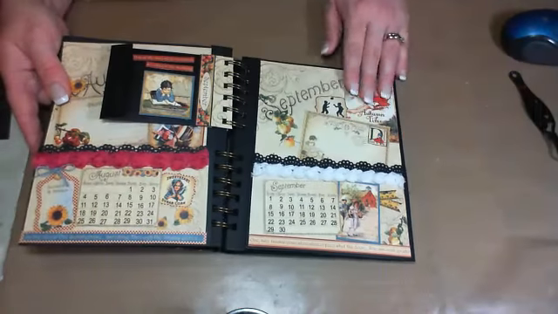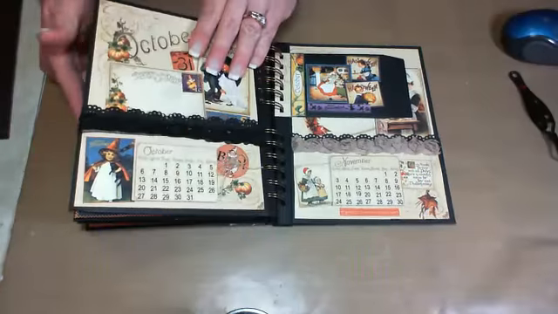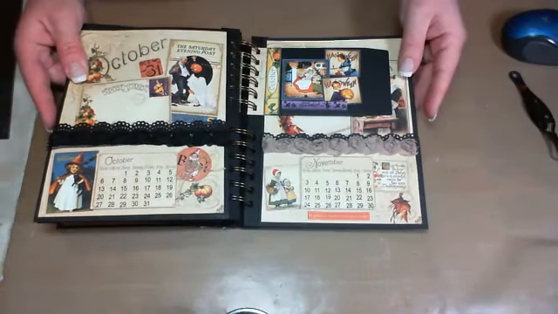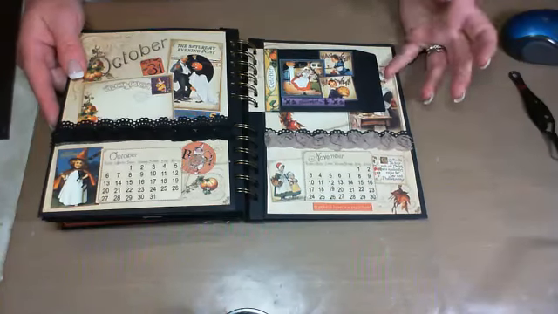Isn't it gorgeous? I just love it. I love the tans with the blacks. Now, I used black cardstock as my base, but you guys could use craft easily, a pink or, you know, a neutral color of some kind.